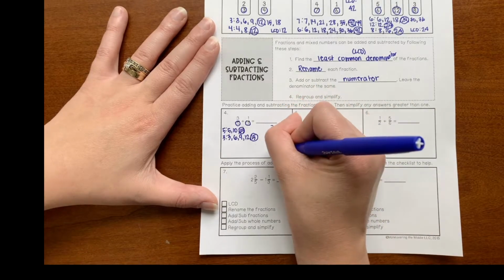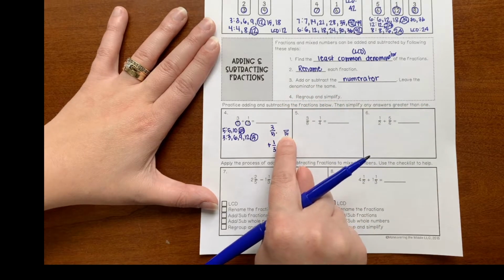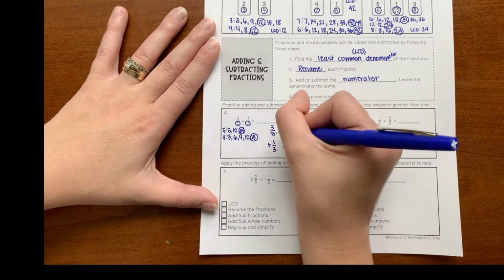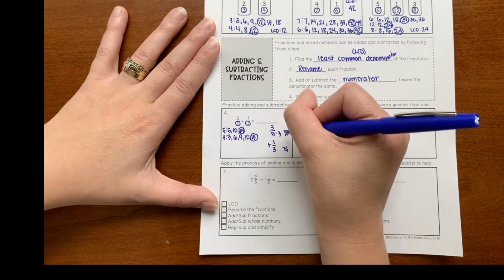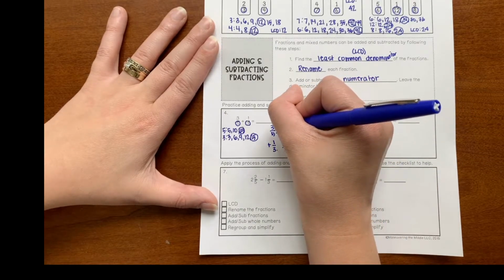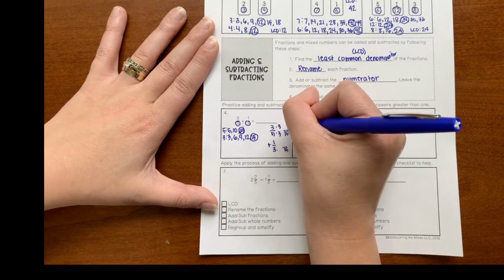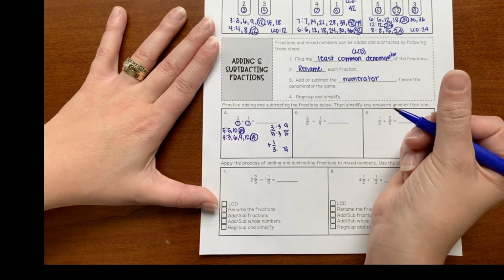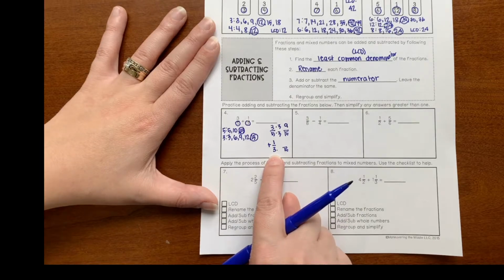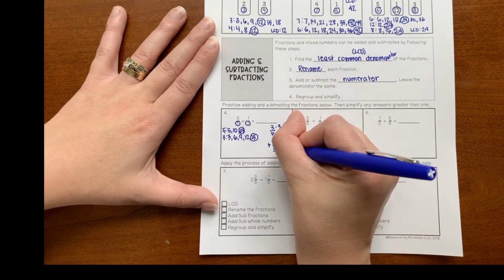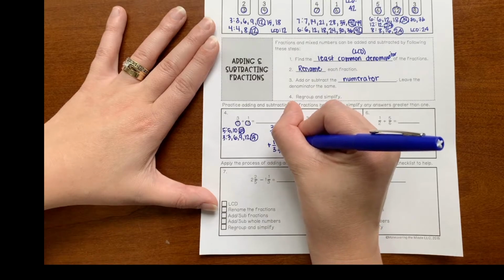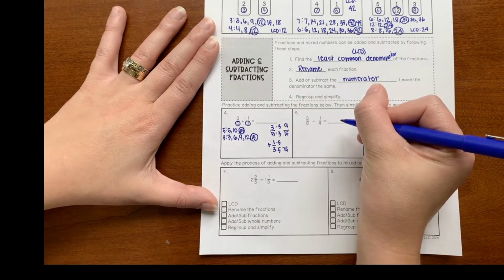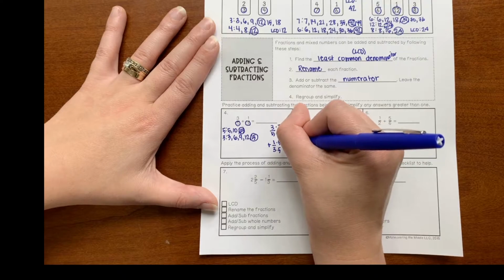So I have to think to myself, 5 times something was 15. Well, I know that 5 times 3 was 15. And whatever I do when I'm converting my denominator, I have to do the same process for my numerator. So 3 times 3 I know is 9. Now I do the same process to rename my bottom fraction. 3 times something is 15. And I know that it's 3 times 5. So 3 times 5 is 15, and whatever I do to the denominator, I do the same thing to the numerator. So 1 times 5 is 5.